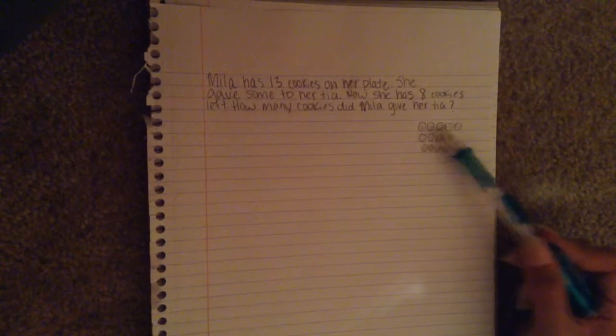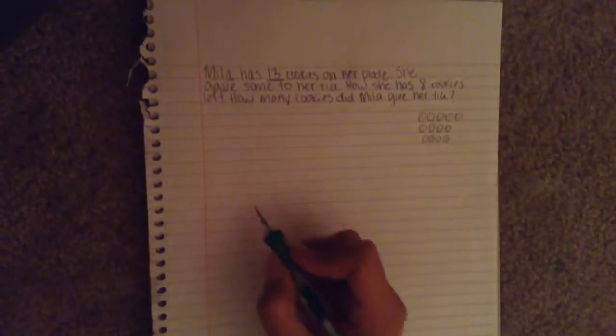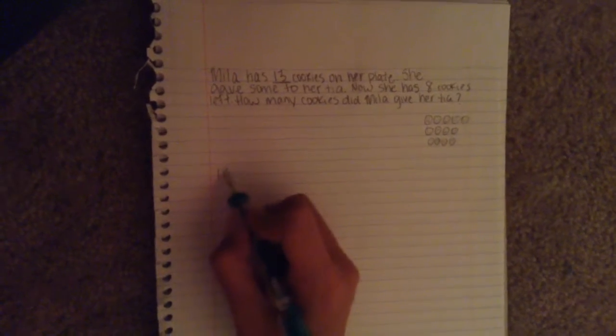I just drew 13 cookies right here because sometimes kids like to have visuals, so I just thought it would be neat since it's cookies. So what we do know is that Mila started off with 13 cookies. That's how many she started off with. So I'll start off with writing 13 in my start bubble.